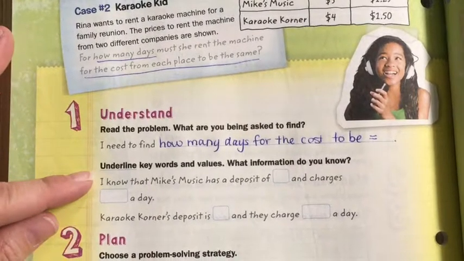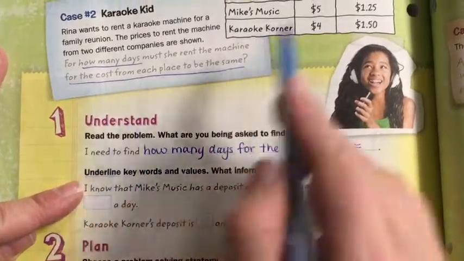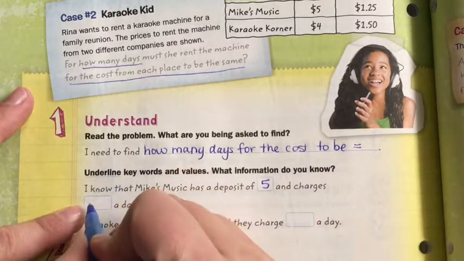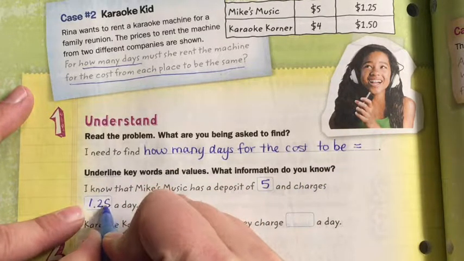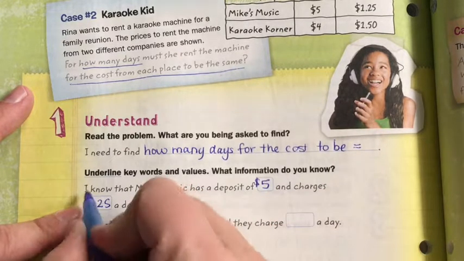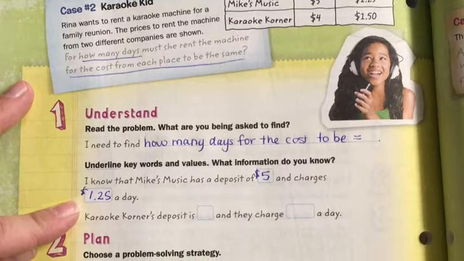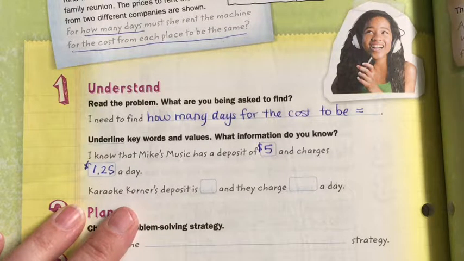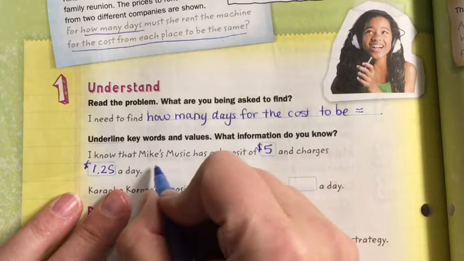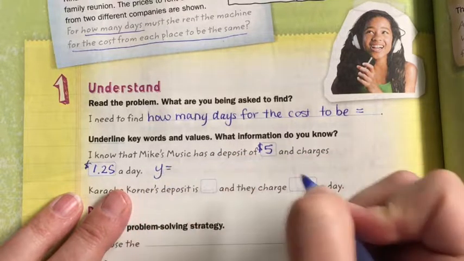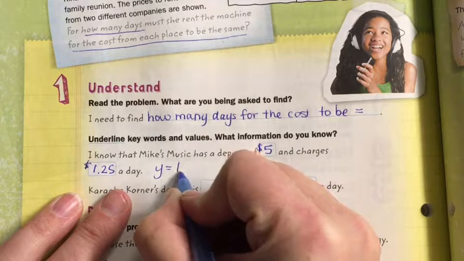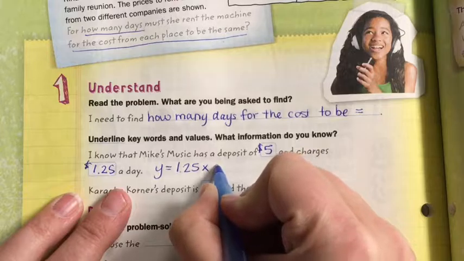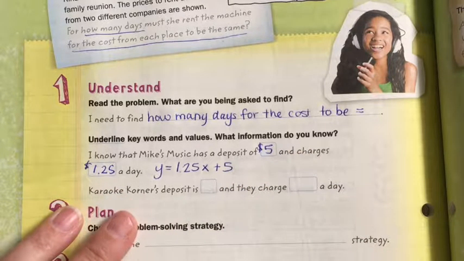So let's see. I know that Mike's Music, looking at the table, has a deposit of $5 and charges $1.25 a day, which I know from experience when we talk about the starting place in mx plus b, that we would have y is equal to $1.25x, because that's how much it is every day, plus the $5 starting fee.